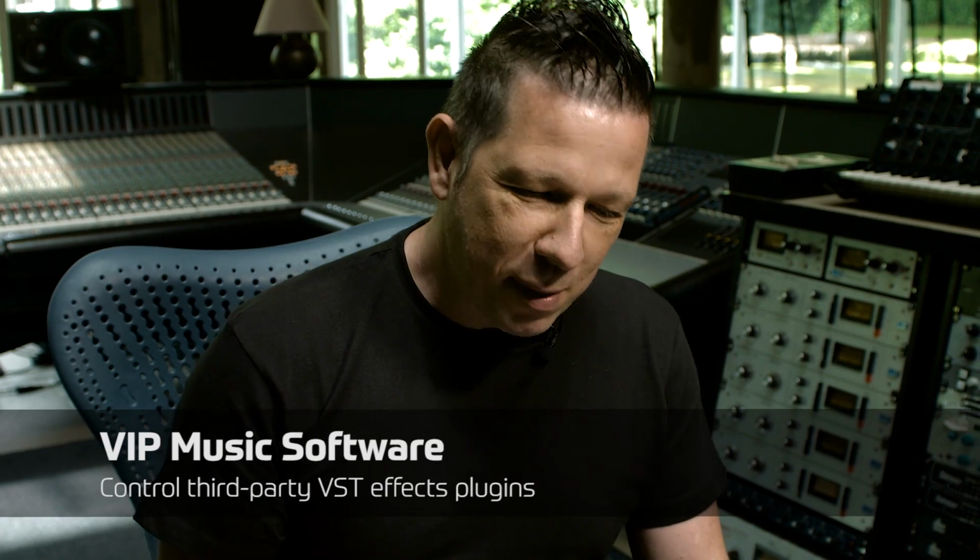So one of the coolest things about VIP is the ability to control your third-party VST effects plugins. So what does this mean? Well, this means that if I pull up any preset or make any multi, I can now start stacking effects plugins directly onto those sounds. So I can start creating all my own patches directly from the keyboard. So let me show you how easy that is to do.